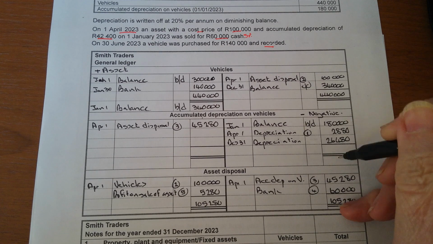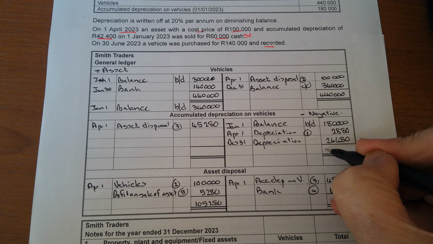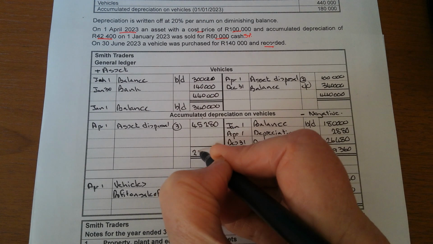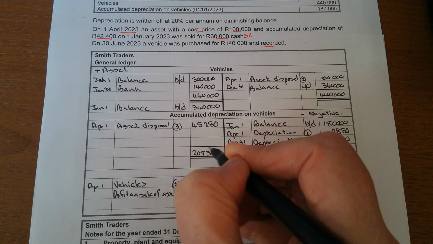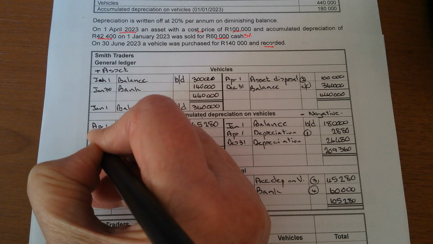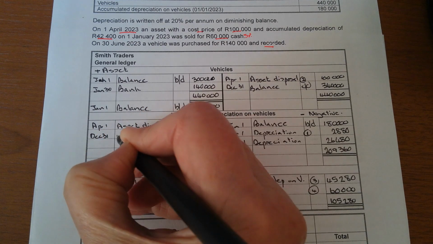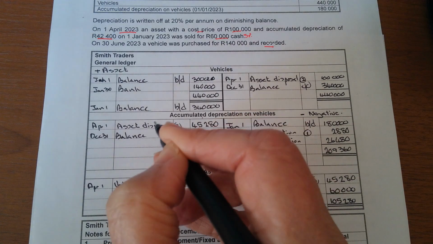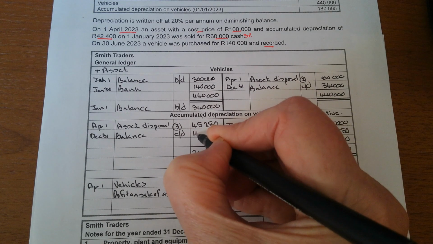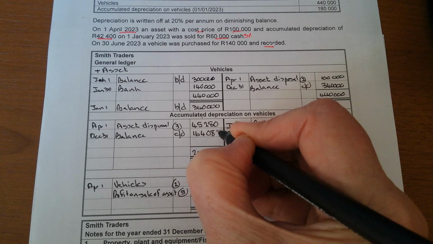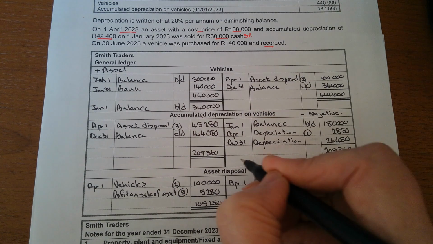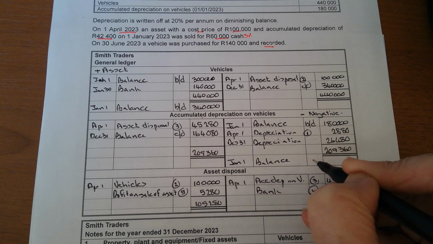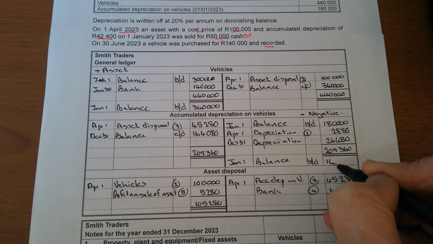Okay, then I will add up the credit side of the accumulated depreciation account. And I will subtract the debit balance to determine what is the balance in the accumulated depreciation account at the end of the year, because this indicates the total amount that was already written off on the vehicles that I'm still using. And I will bring down that balance on the first day of the next financial year.